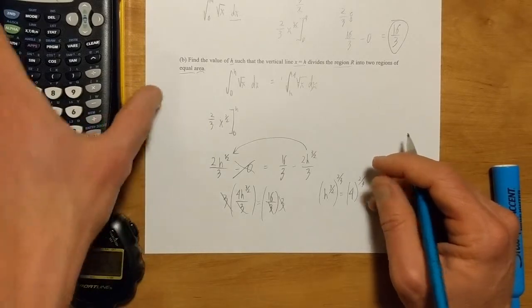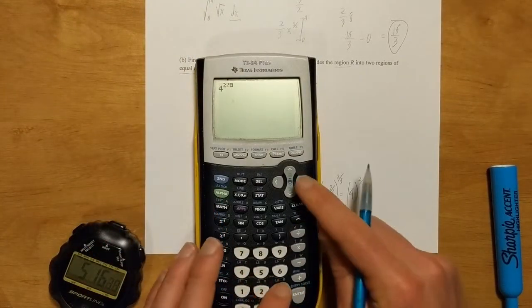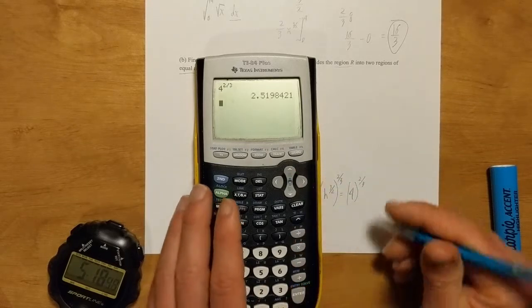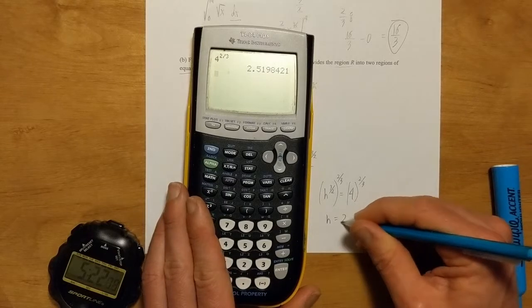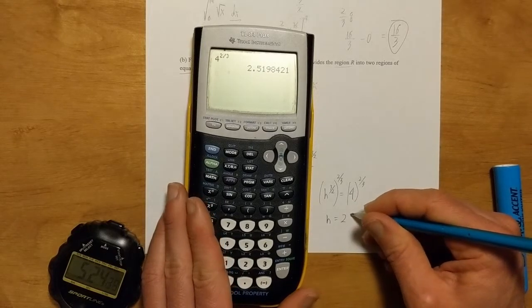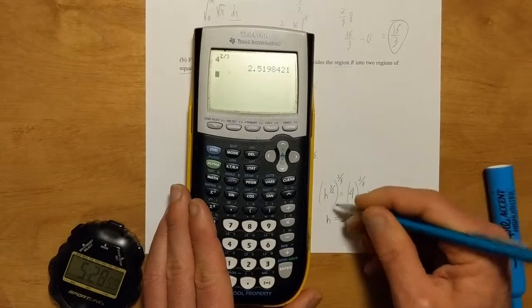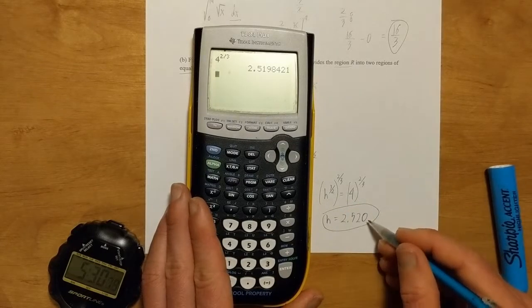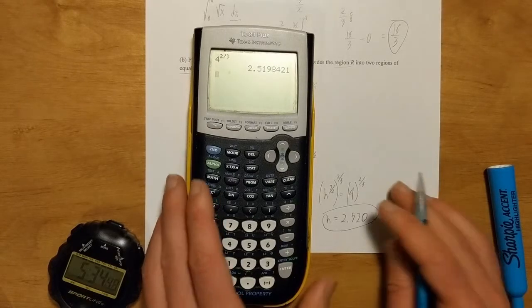4 to the 2/3 power, that one I can't do in my head, so let's just use the calculator. When you have access to a calculator, yeah, use the calculator. So we get h equals 2.5, and let's round to 3 decimal places. That's a good rule of thumb. Even if the last decimal place is 0, include that. That still counts. It matters.